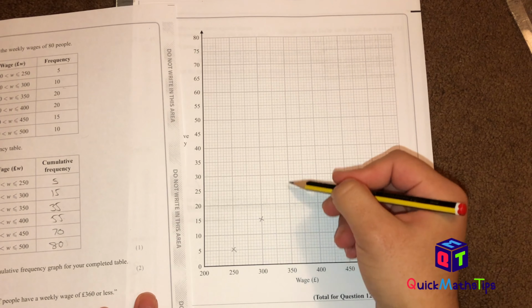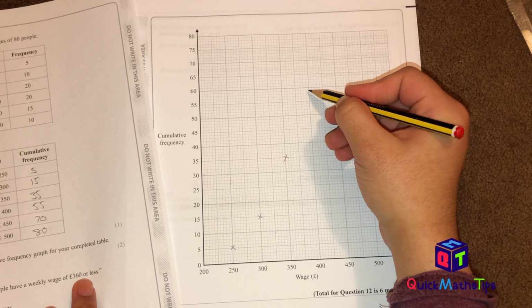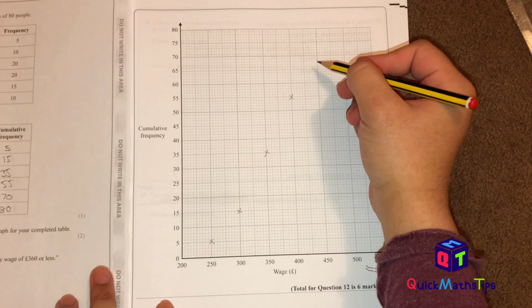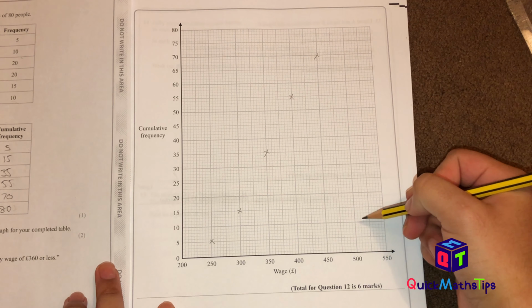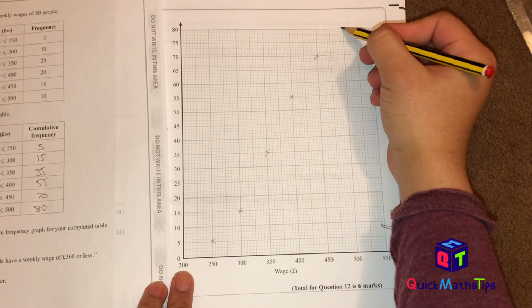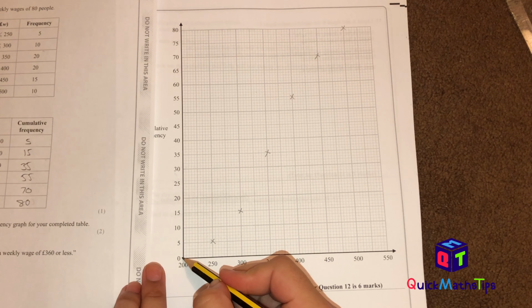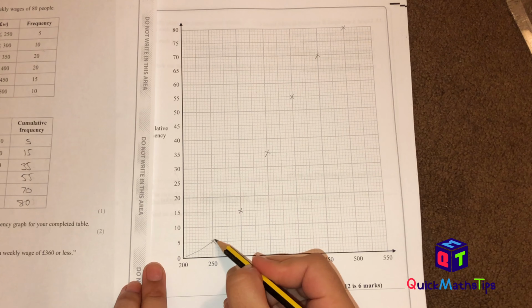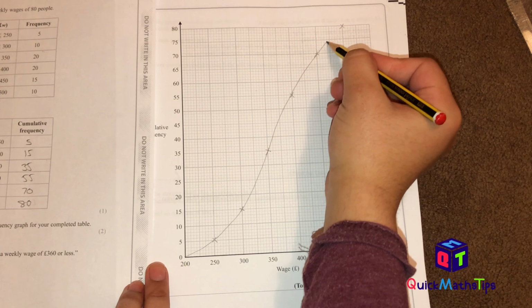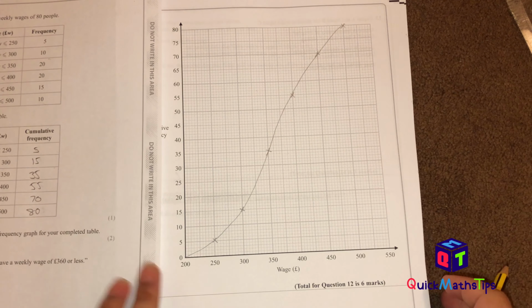It's actually a nice graph. They've drawn it very nicely and everything. We've got 400 to plot with 55. We've got 450 to plot with 70. And we've got 500 to plot with 80. There you go. Now to draw a cumulative frequency graph, no ruler, you just join it up like a curve as accurately as you can be.